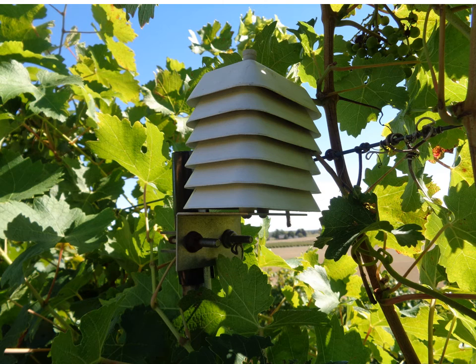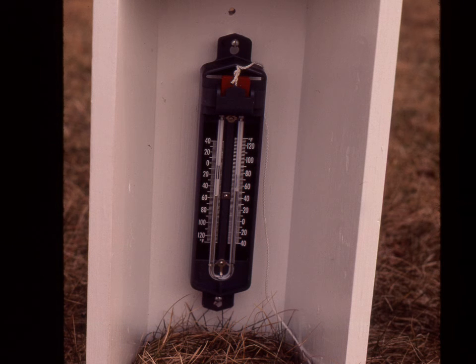Now, if you're wanting to do some temperature recording of your own, you don't have to be this sophisticated. You can do it more simply. Here is the type of thermometer that we used years ago.